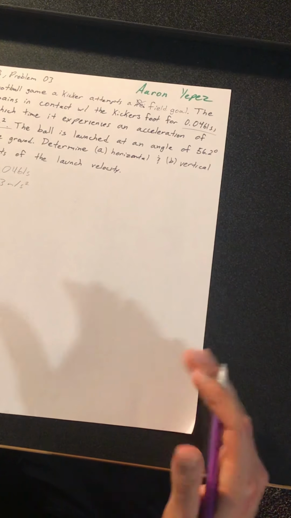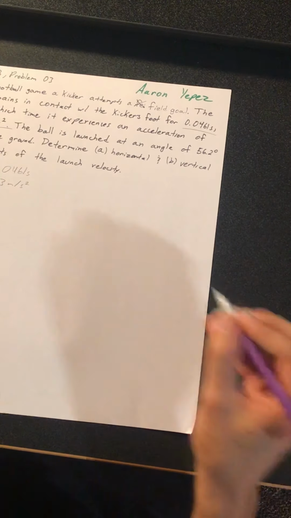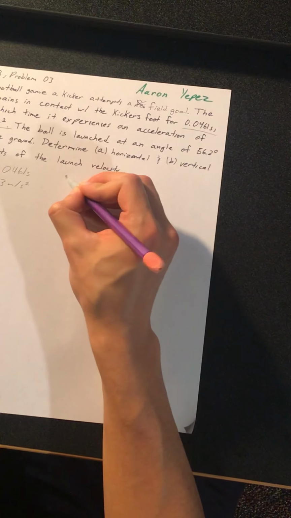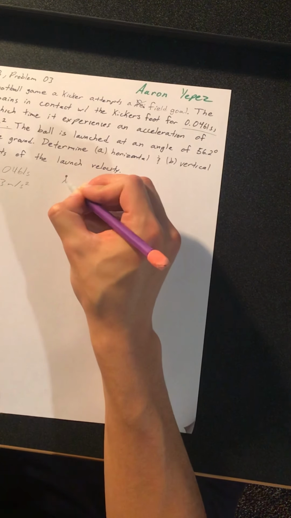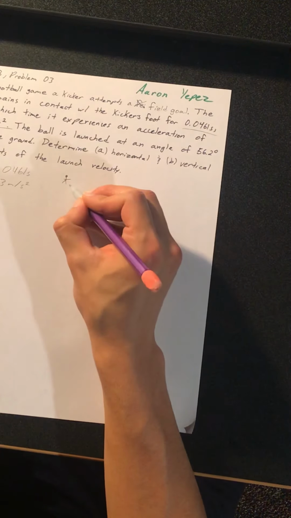The second step is to draw out our problem, and we have our kicker kicking the ball at the field goal.